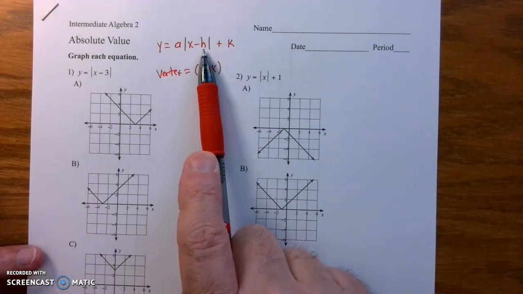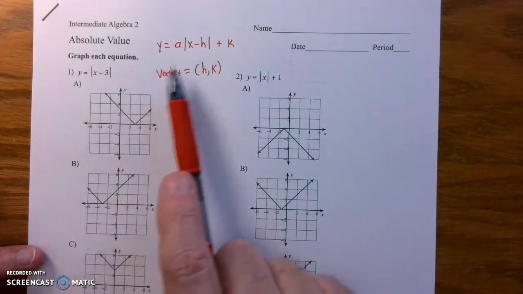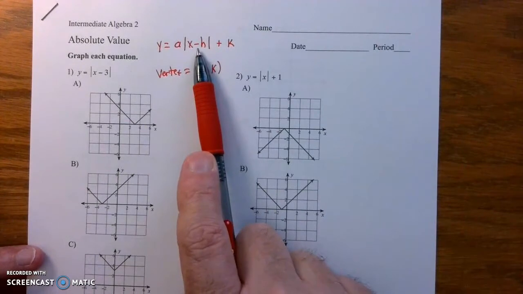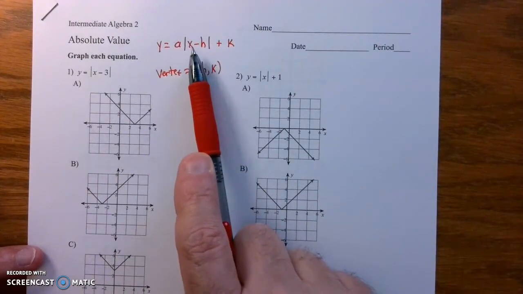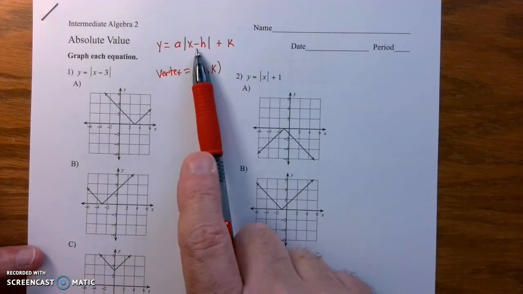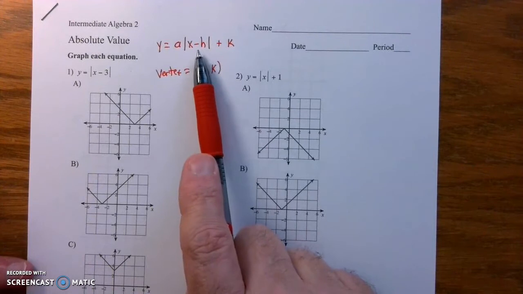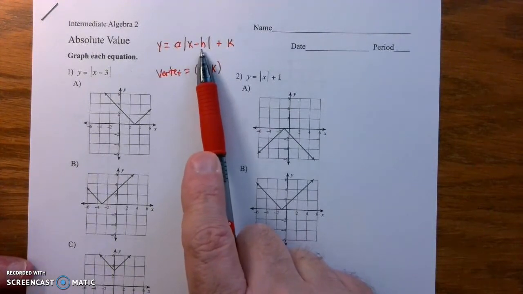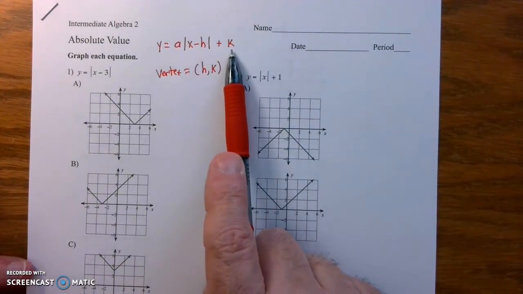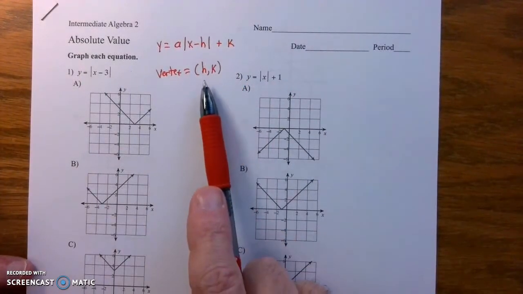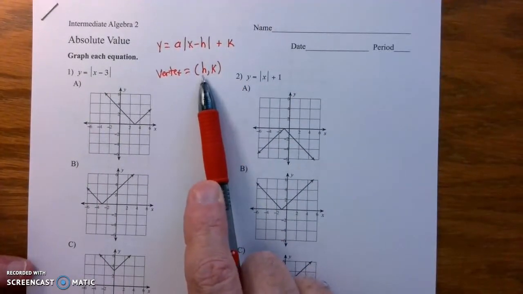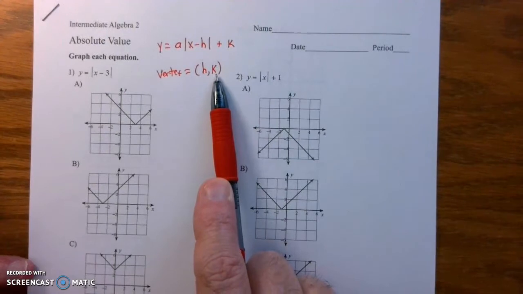Whatever the actual equation says, it's the opposite of what we see, all right? Because this says x minus positive h. It's kind of weird, but just remember you go the opposite of what's inside, exactly what's outside. H is the opposite of what you see. K is exactly what you see.